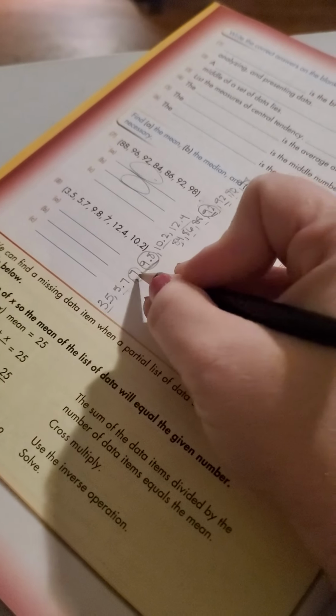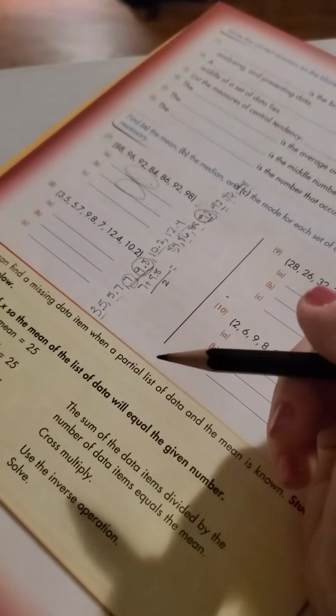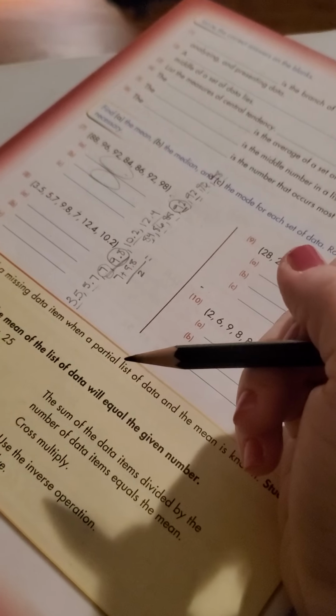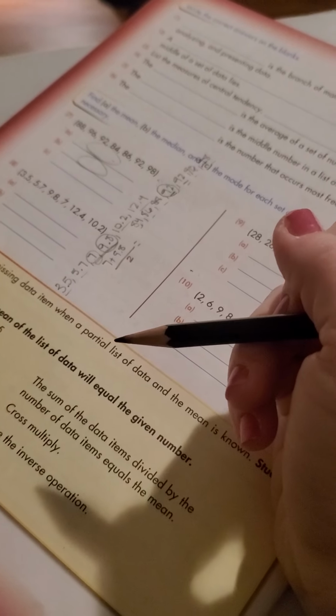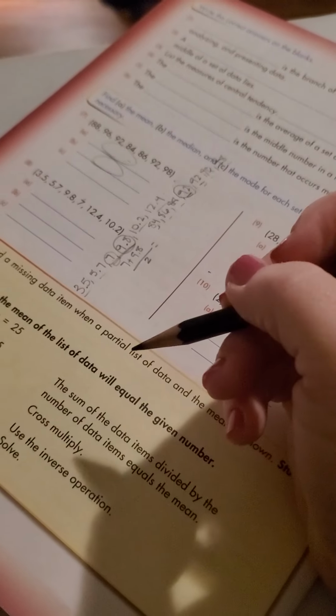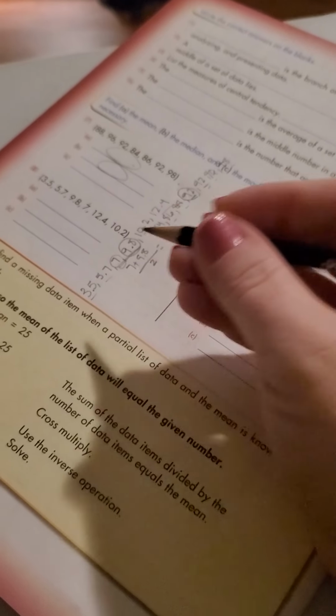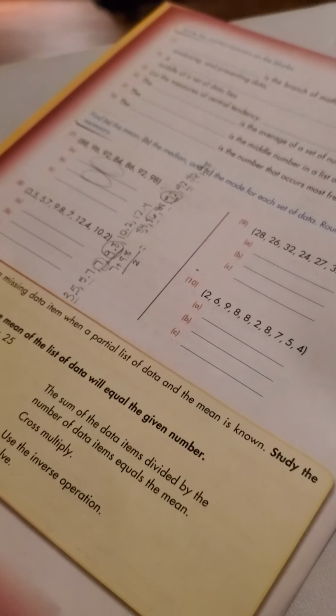And then these are my median. So remember, I take those numbers and I add them together. 7 plus 9.8, and I'm going to divide by 2. That is my median. And then my mode is the number that appears the most times. Okay, so what number in that set appears the most times? They all appear once. So what does that mean? There is no mode. So on line C, for this one, you would write no mode. All right. So let's move on. We've got 2 more pages to do.